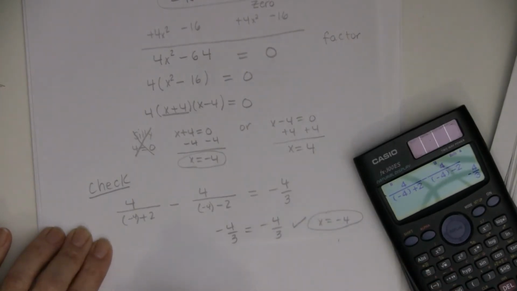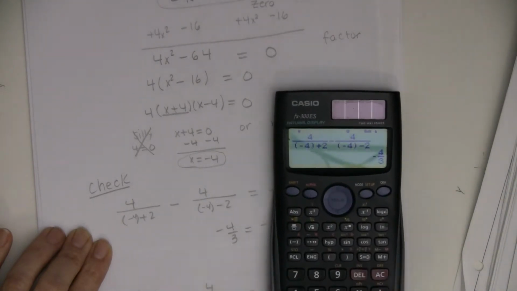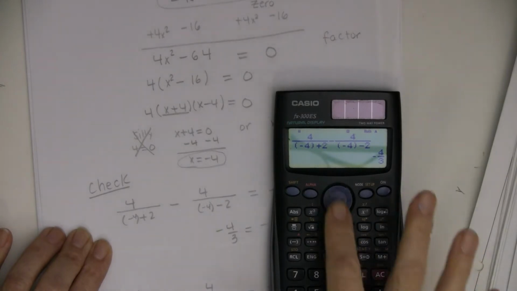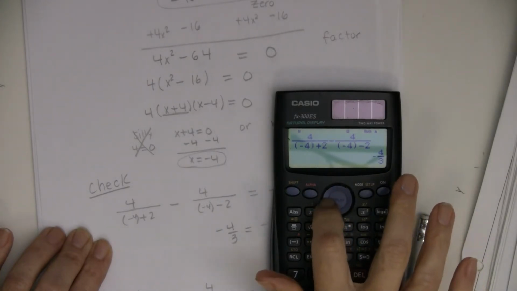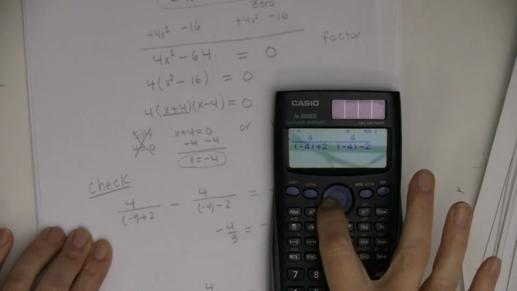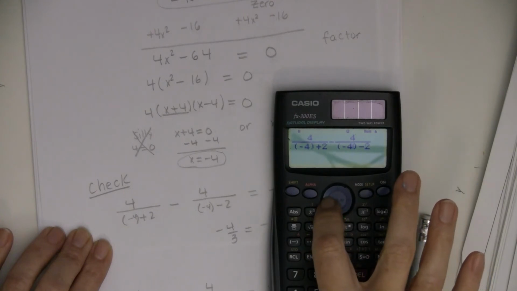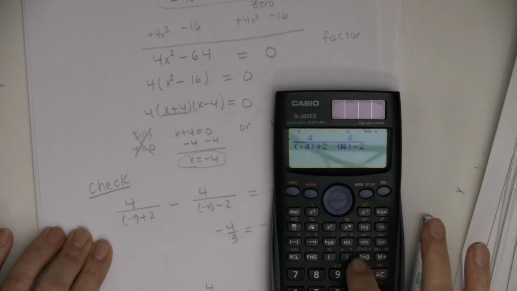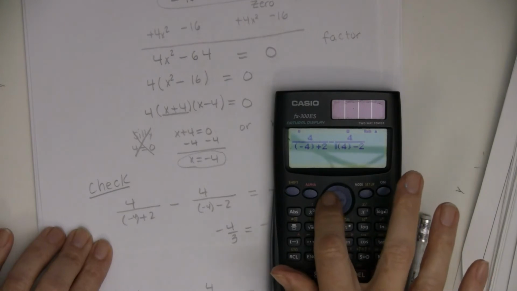Now I want to go check 4. So the same way, I'm going to check 4. When I put in 4 here, the good news is I already have that on my screen. And I did put the parentheses, so that alerts me to where I had the substitution. And so I just hit the backup key and I'm going to delete that negative.